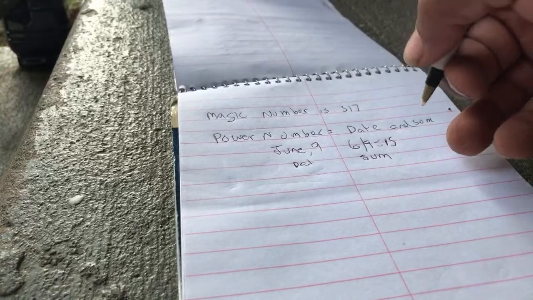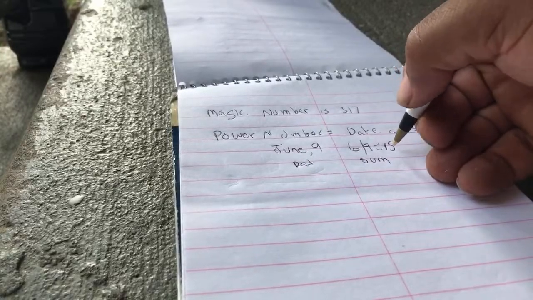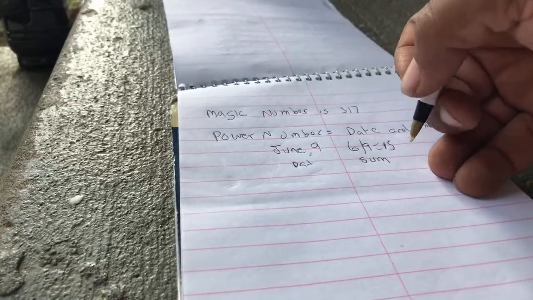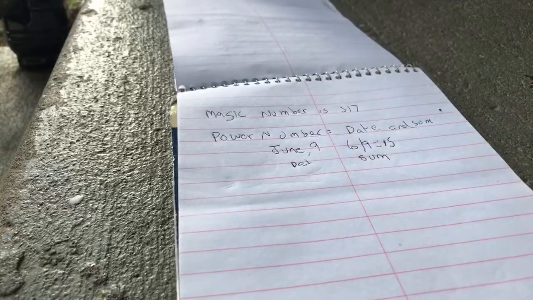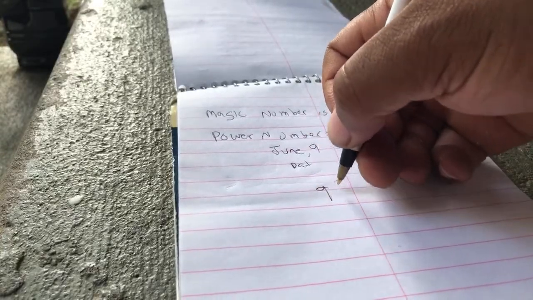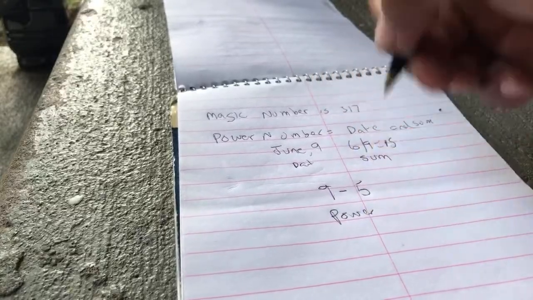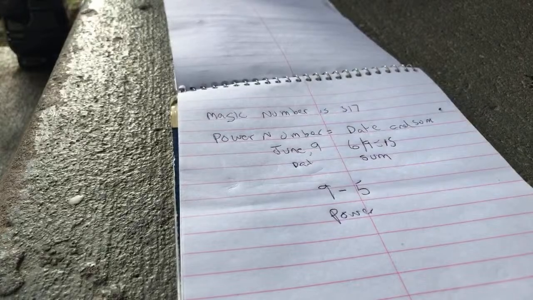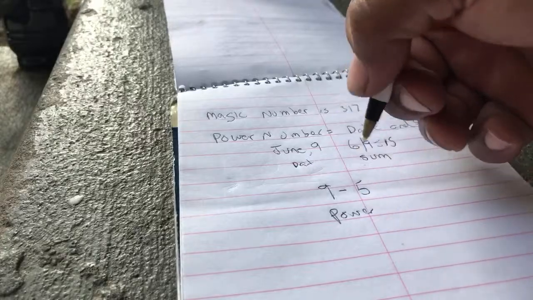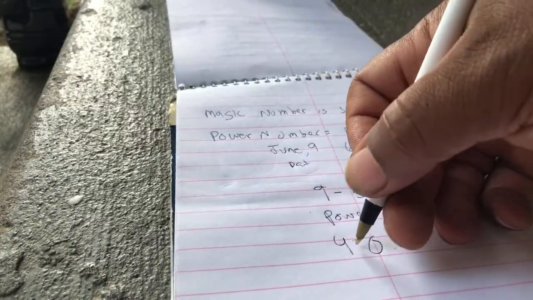So we do not use the first digit out of 2-digit numbers. We only use the second. So the power number would be 9 and 5. The mirror numbers of 5 and 9 are 4 and 0.